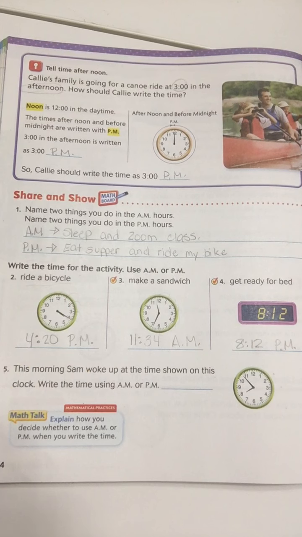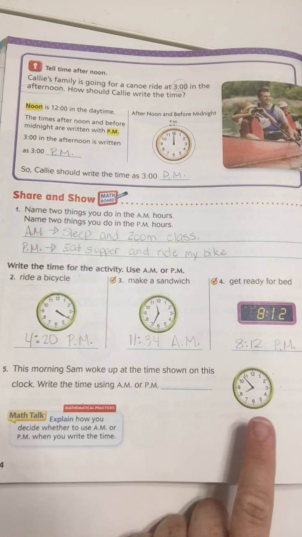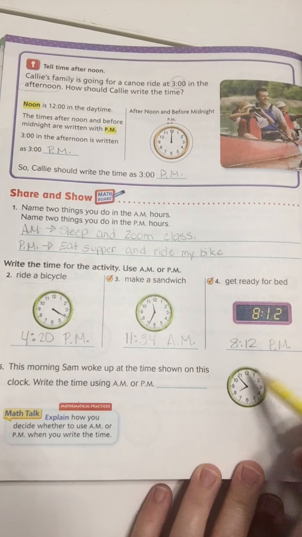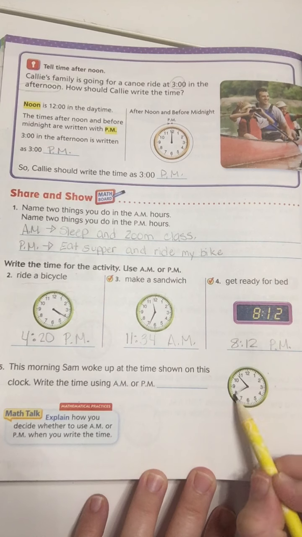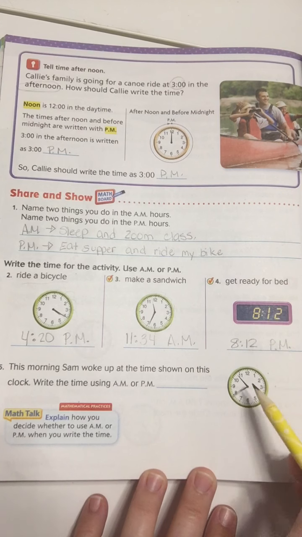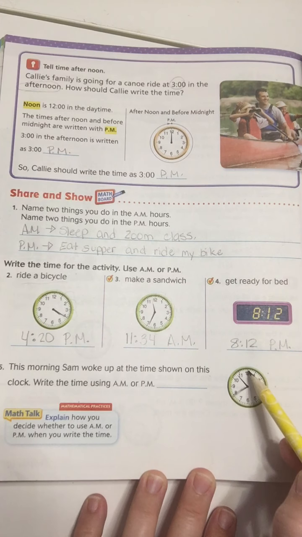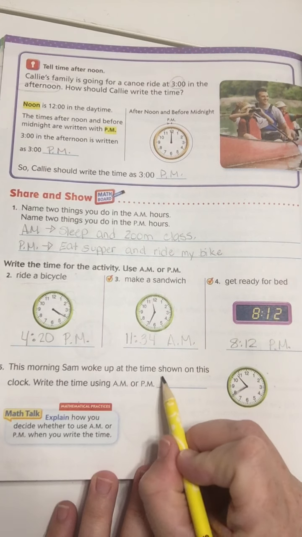All right, one more here. This morning, Sam woke up at the time shown on this clock. Write the time, using AM or PM. All right, so let's figure out the time. First, I can see that this hand is getting close to the 8, but it's not quite there because it's not up to the 12 yet. So I went past 7, but I'm not to 8. I'm almost to 8.